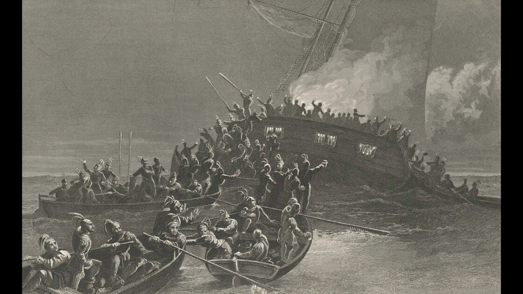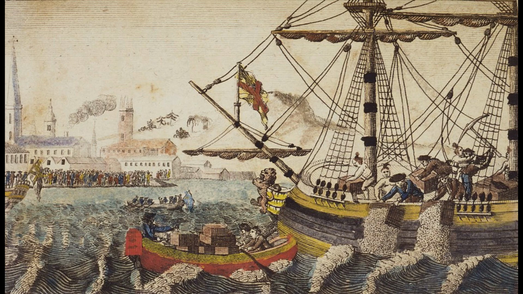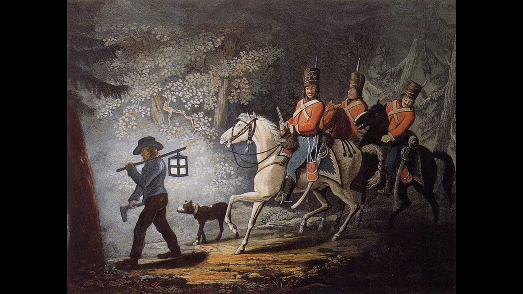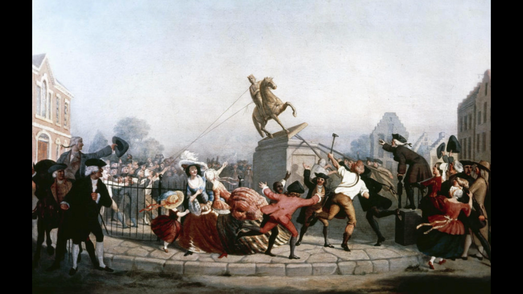Key paragraphs and their meaning. The declaration consists of several parts, each serving a specific purpose. 1. Preamble. The opening lines express the colony's reasons for seeking independence. It famously begins, "When in the course of human events, it becomes necessary for one people to dissolve the political bands which have connected them with another." This paragraph sets the stage for the document, declaring that the colonies have the right to separate from Britain.